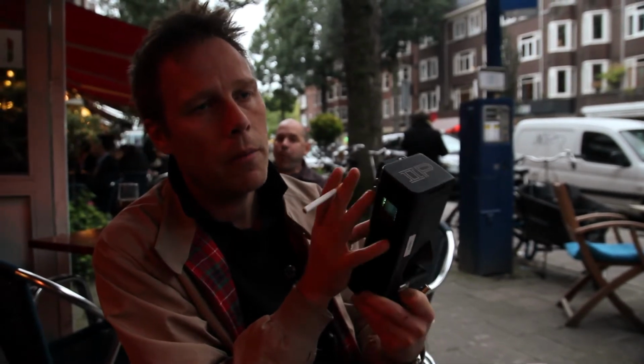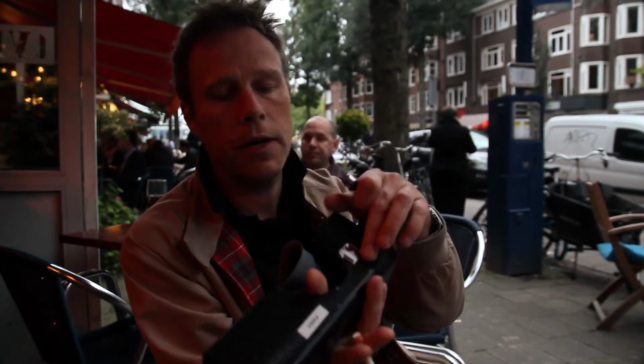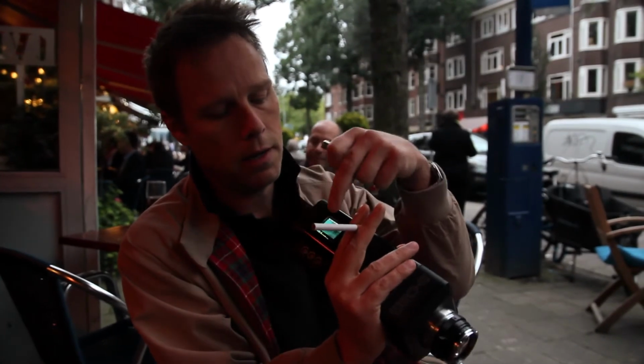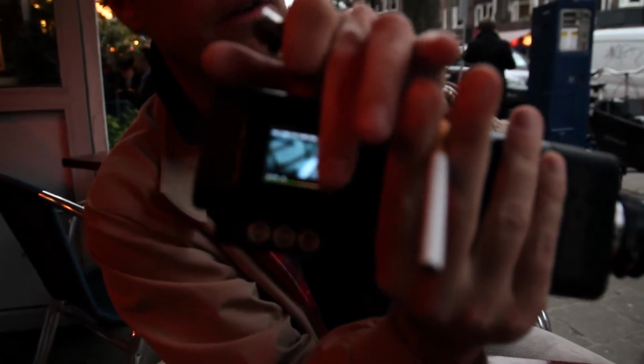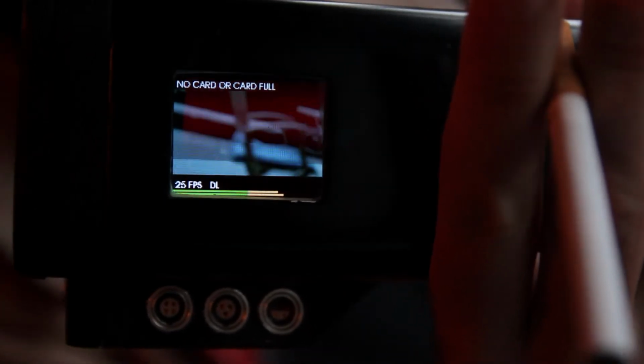However, if you want to have a microphone attached to the camera, you can attach it here and just plug it in. And you can see the levels, like an example, going up and down here. So the boom operator could see those levels, and if the operator has a mixer.